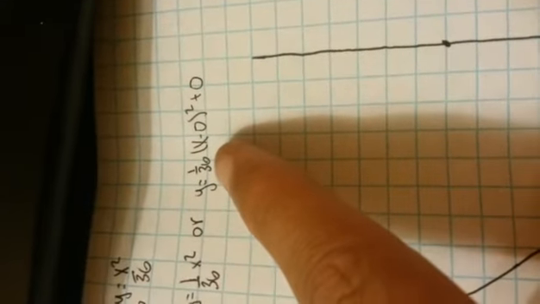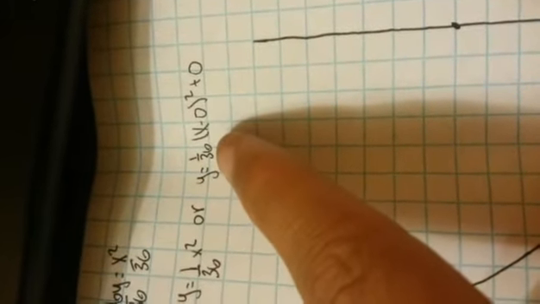So you can easily tell your vertex and your focus point because your p-value, which is right here, tells the difference from your vertex and focus point. So for this equation, your p-value will actually be 4 divided by 36, which is 9.